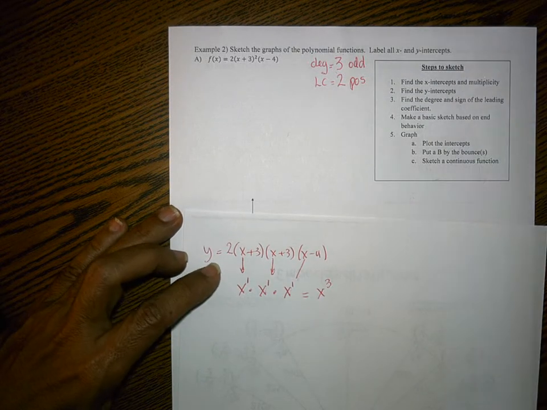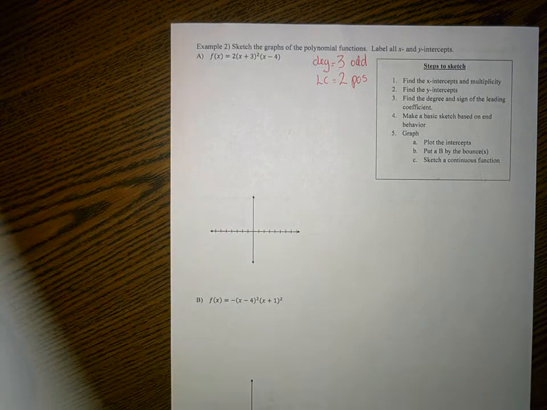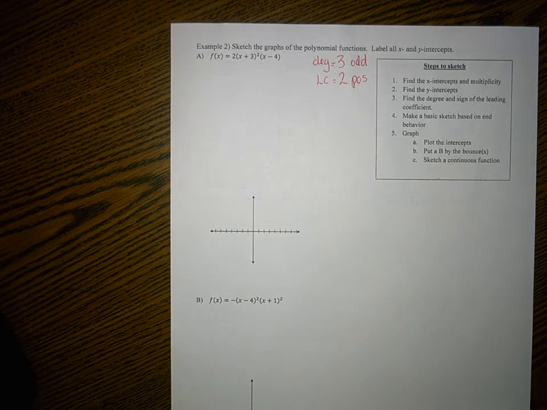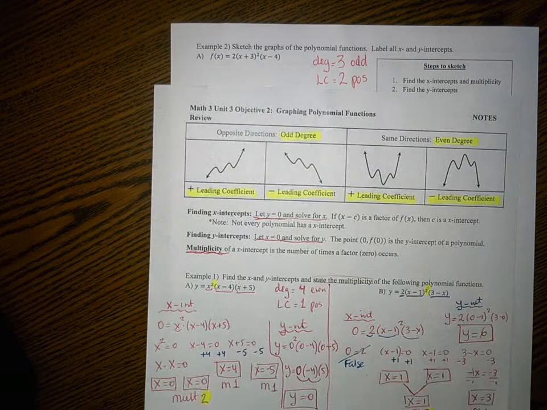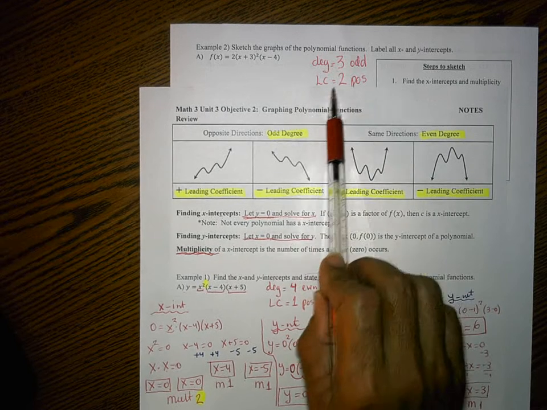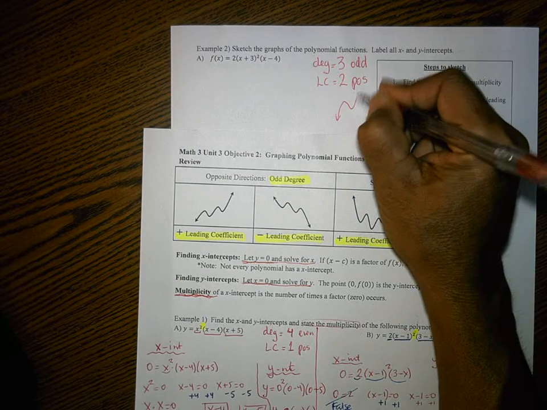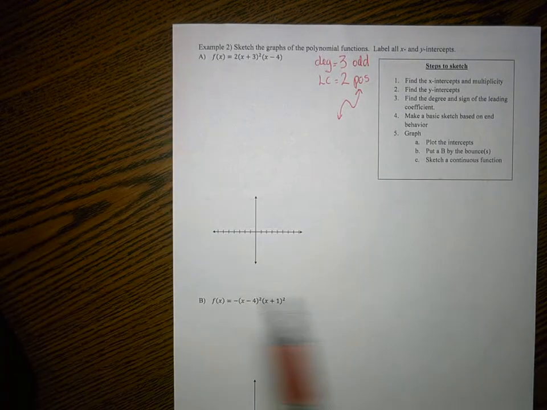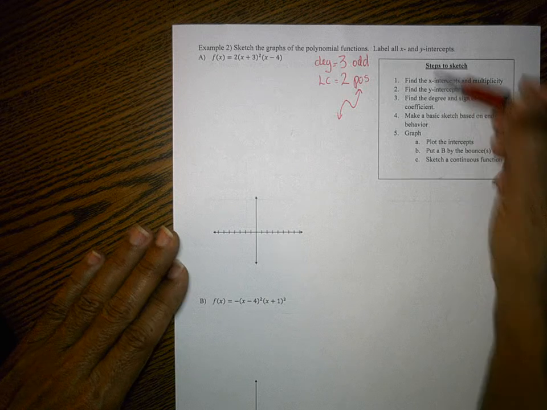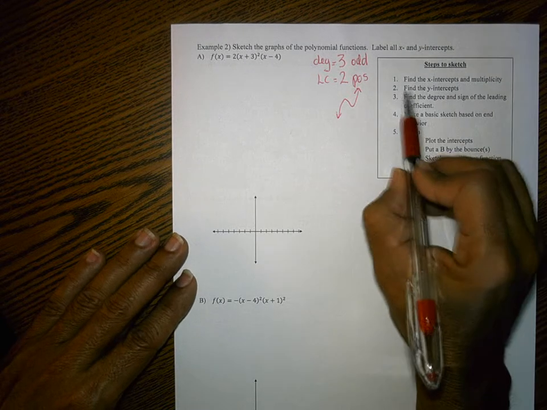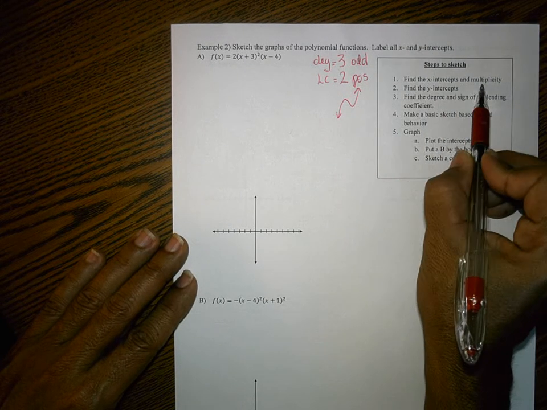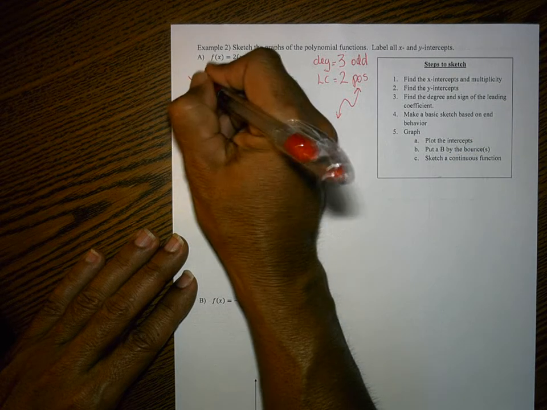An odd positive. Take a look at your picture that we did just a second ago in your notes. An odd degree but positive leading coefficient is going to look like this. So I already know what my graph is going to look like. Let me just do a little drawing right here. It's going to look like that, just based on this right here. Now I'm ready to follow the steps. Find the x-intercept and the multiplicity of the x-intercept. So we want the x-intercept.